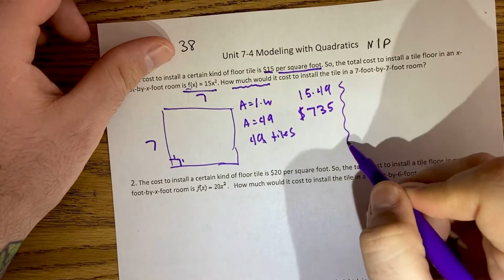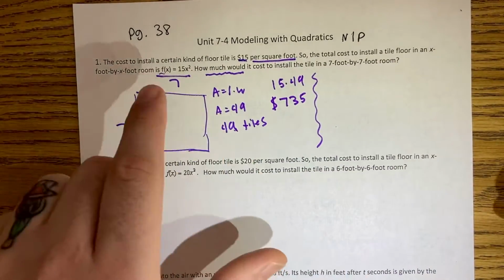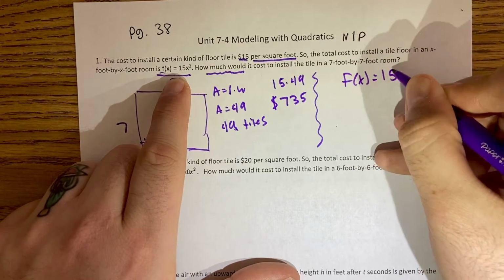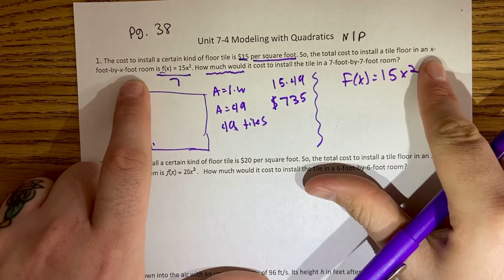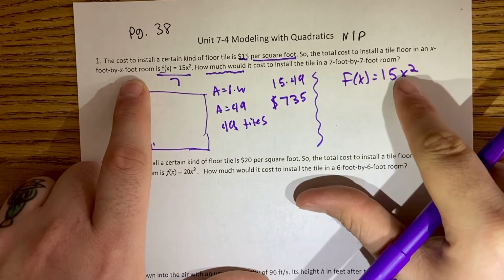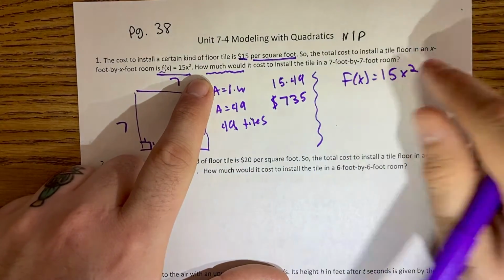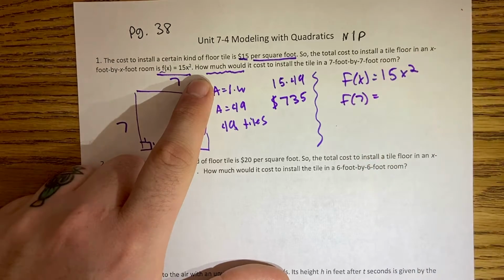The algebraic way to do it would be to do it like this. And I don't care which way you do as long as you're able to get the answer. We're given an equation, f of x equals 15x squared. Well, I know x by x is x squared, so the area of the room is this x squared. How much would it cost to install in a 7 by 7 foot room? Well, let's evaluate when x is equal to 7.